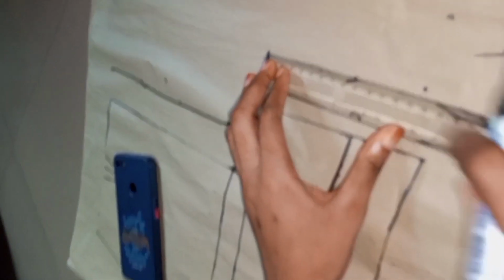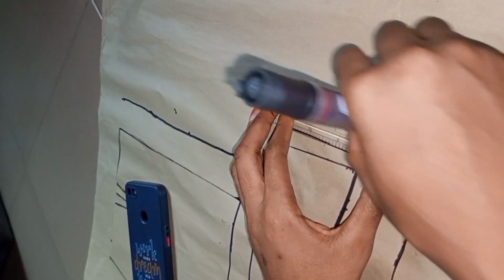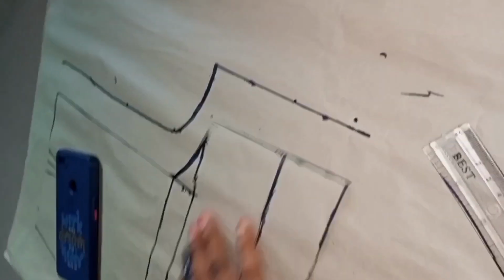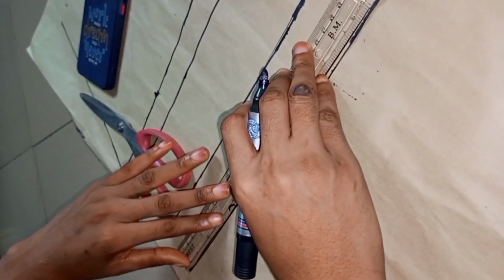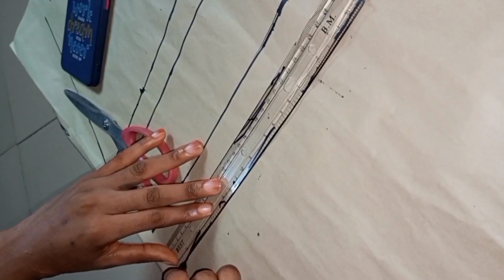So this is our crouch. Yes, we have gotten our crouch. So the next thing I'm going to do is to trace out the back part. Just trace out everything.